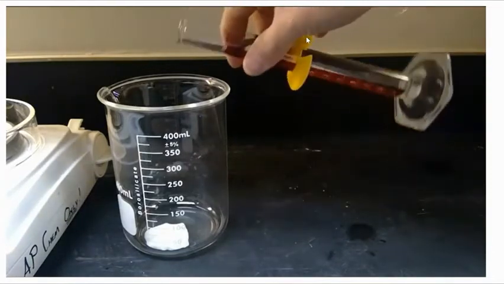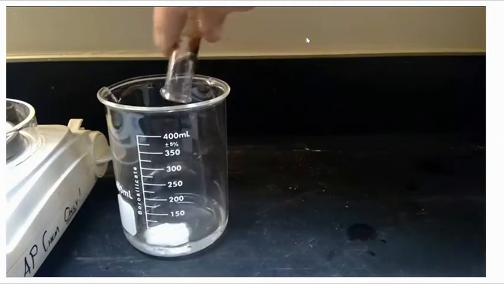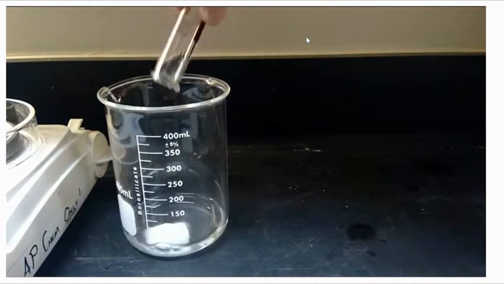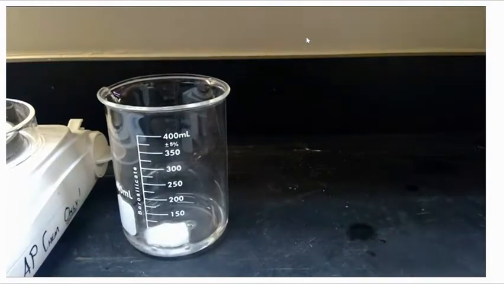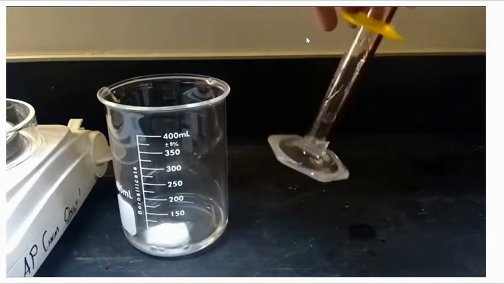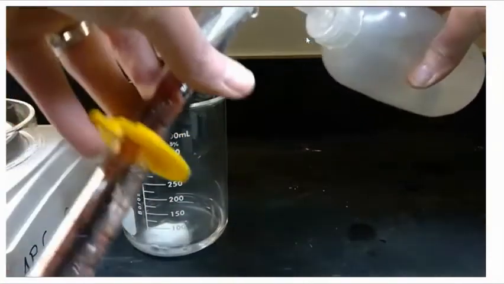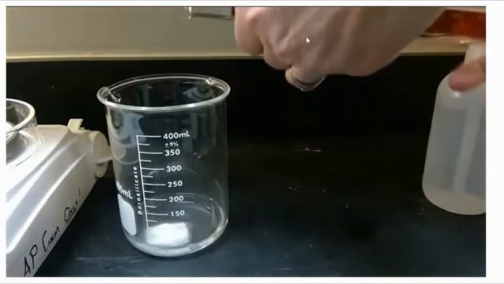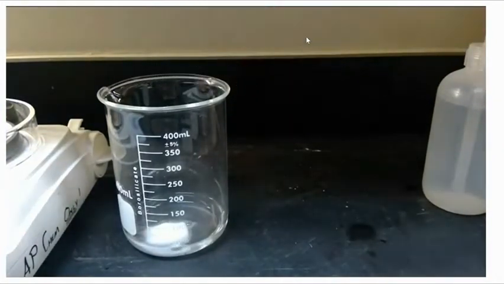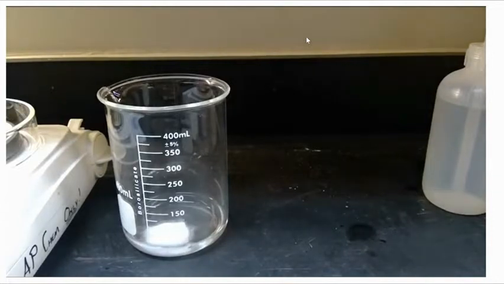Once we've measured out our volume, we're going to add it to the marble, and we can instantly see that reaction starting, lots of vigorous bubbling being produced. Then we're going to use a wash bottle to add in a little bit of distilled water to our graduated cylinder to make sure that we get all of the acid into the beaker. So we'll add that back in. And now we just need to have some patience. We need to let the reaction occur.